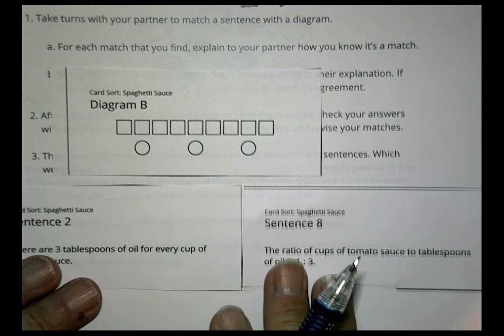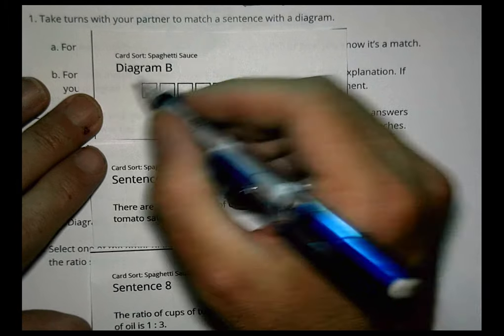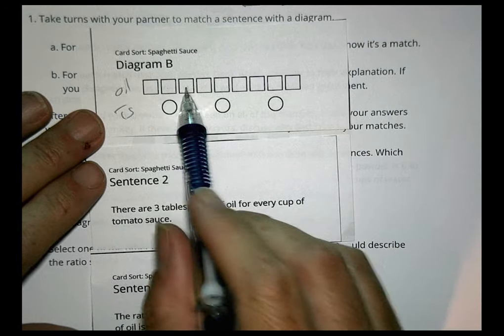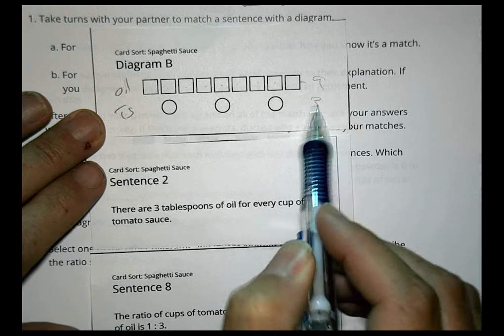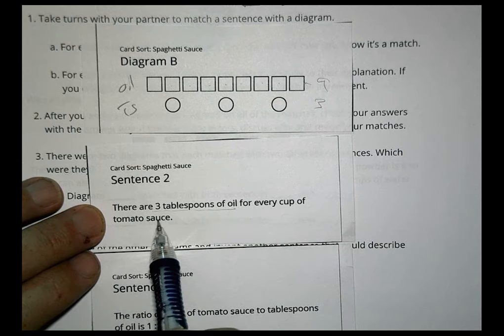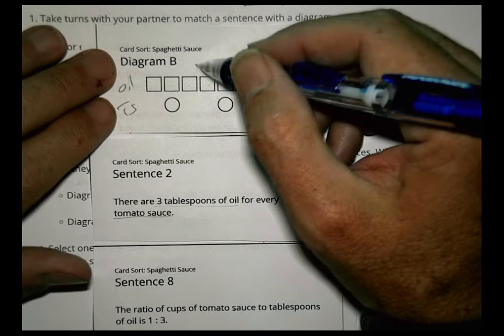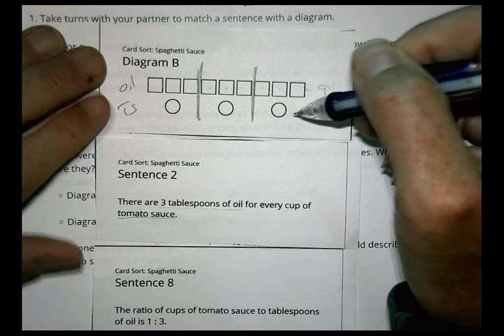Alright, so when we look at sentence 2 and 8 and compare the 2 together, we have the oil and the tomato sauce, and we can see that there are 1, 2, 3, 4, 5, 6, 7, 8, 9 oils and 3 tomato sauce. So first it said that there are 3 tablespoons of oil for every cup of tomato sauce. So what are we doing in this one? We are separating into groups like this and like that and doing a 3-to-1 ratio there.